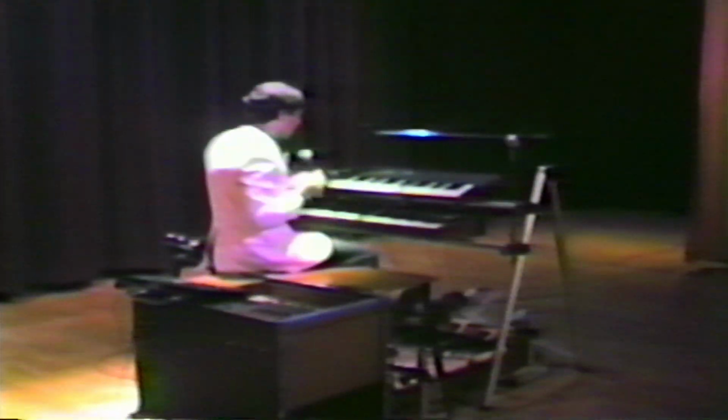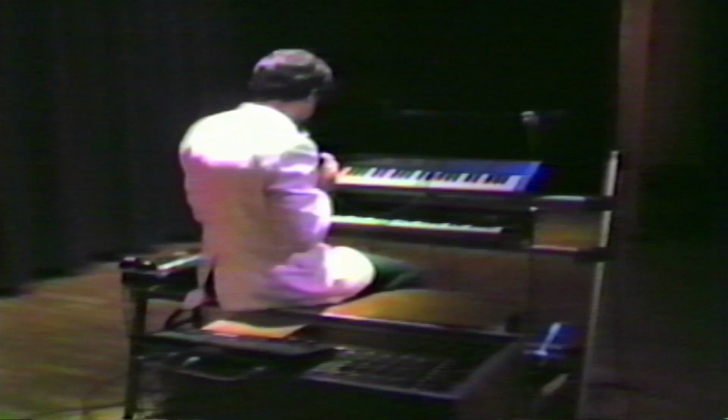Now, you don't have to work that hard, though. The little computer in here makes it possible for you to play each drum part one part at a time, and it will remember exactly what part you played when.